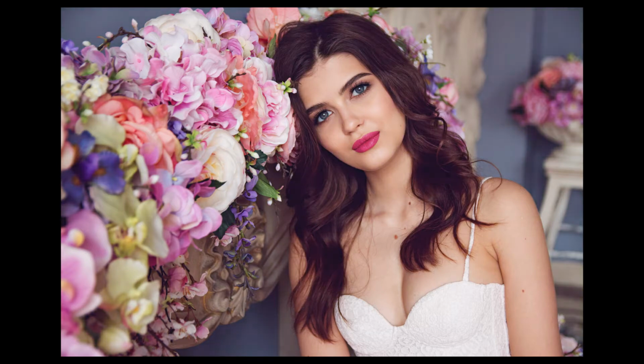This time I'm using a simple, beautiful and natural photo of these pretty women. This will sweetly change the mood of this photo, so let's do it.